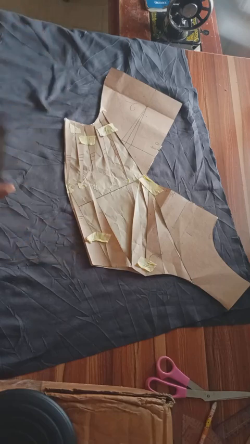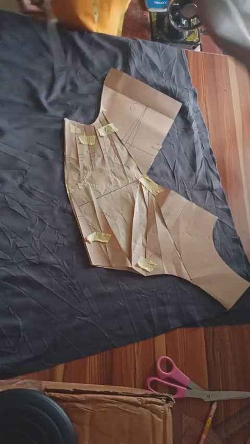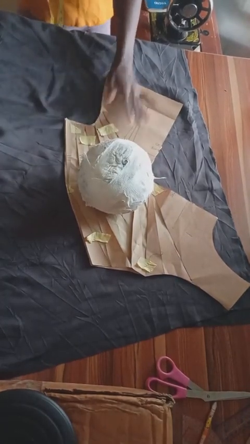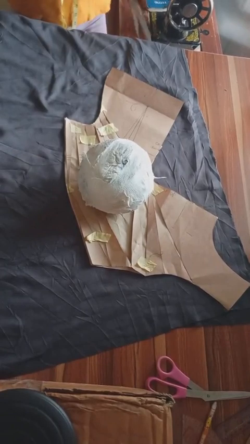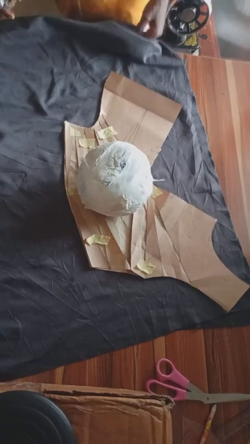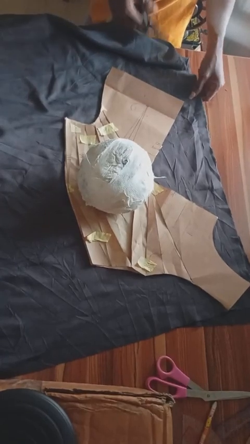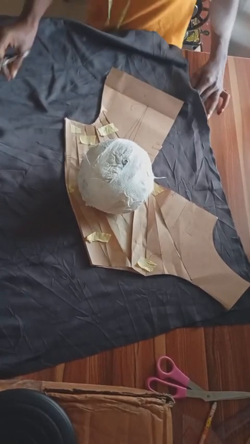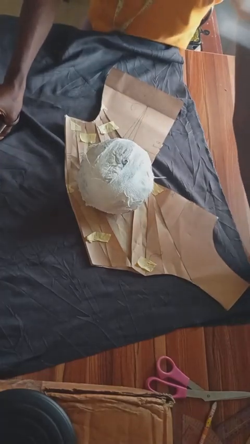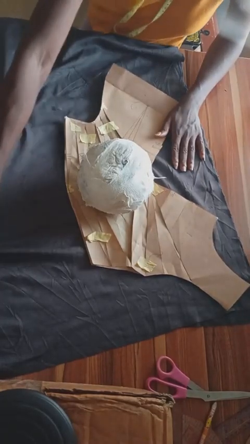Okay, just cut it out, and make sure you place something on it so it will not move. So this is a stretchy fabric, and normally your twisted top should be fitted, so I am not going to cut allowance on it. But if you are not using a stretchy fabric, you know that you will put a sewing allowance. This material is very stretchy, so I am not going to cut allowance.